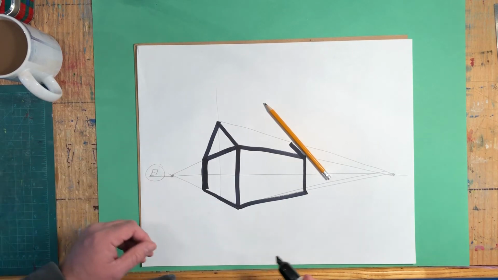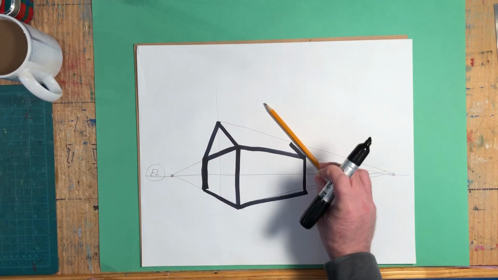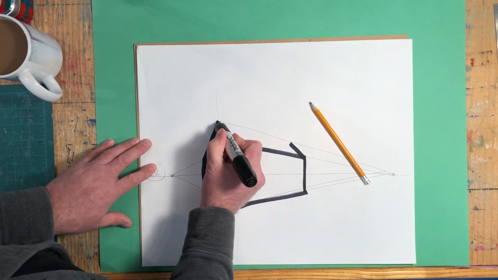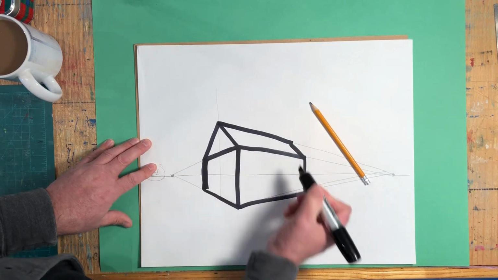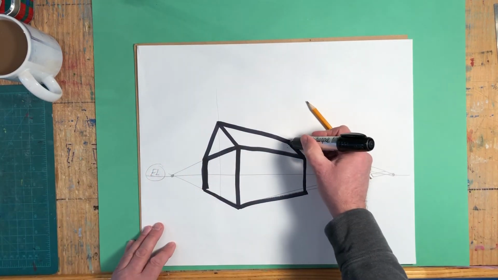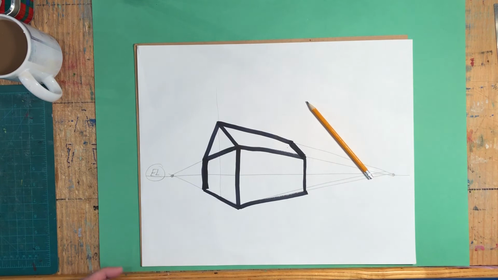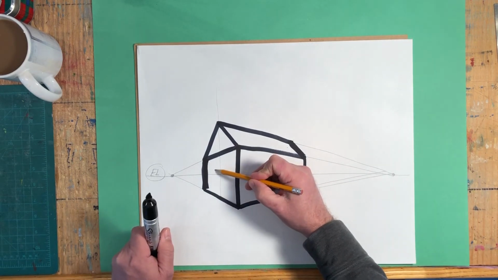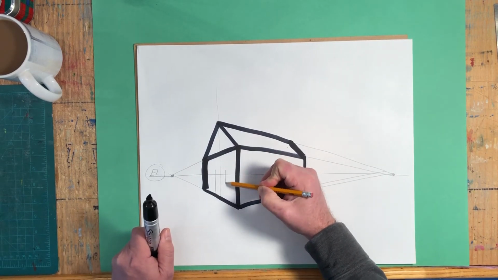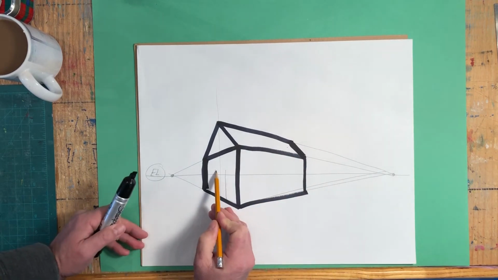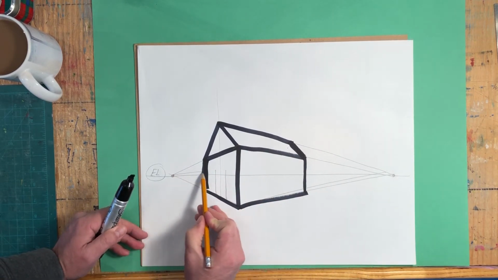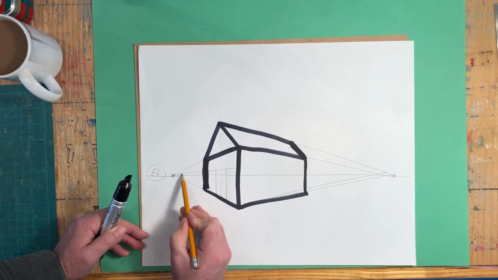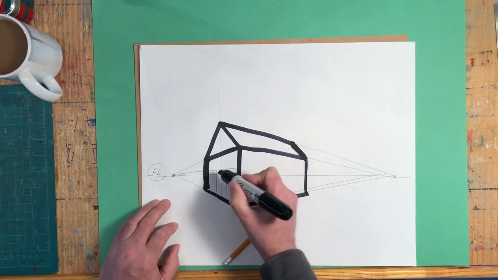Again, yours is going to be much neater than mine because you're going to use a ruler. All right, now you're just going to join this to that. That's it. That's the whole thing. Now everything else that falls on here all has to follow the same lines. So say you want to put a door on here. Well, your door would be here and here. What angle is the top of the door going to be? Well, that's already pre-decided for you because of where the vanishing point is.